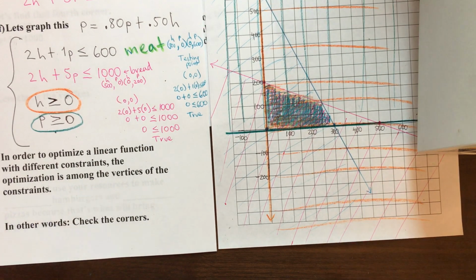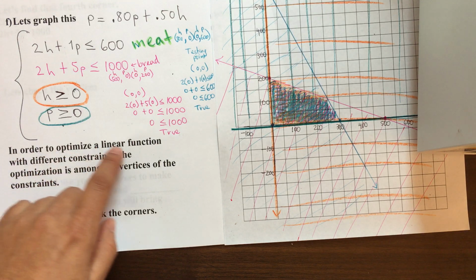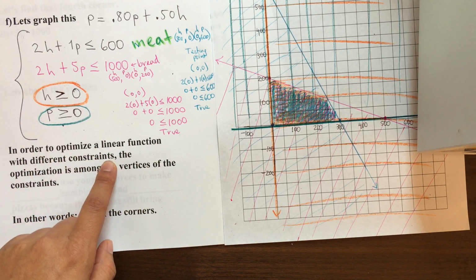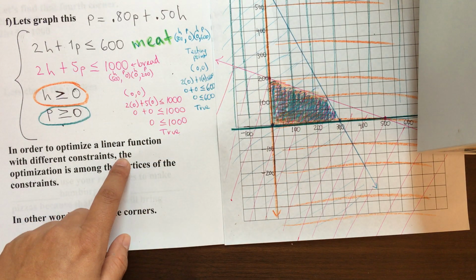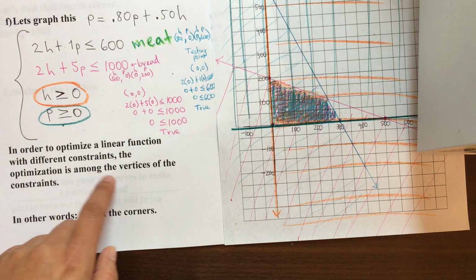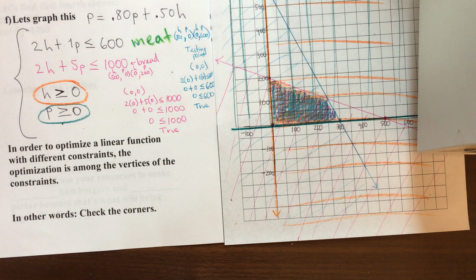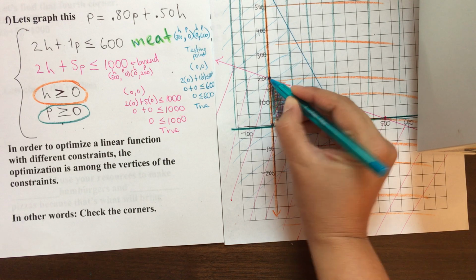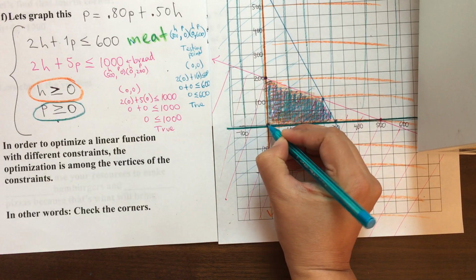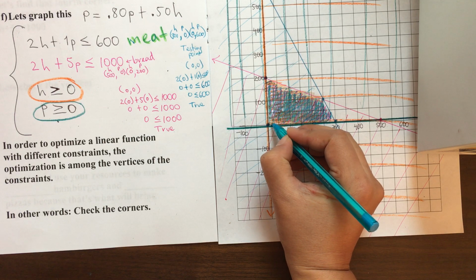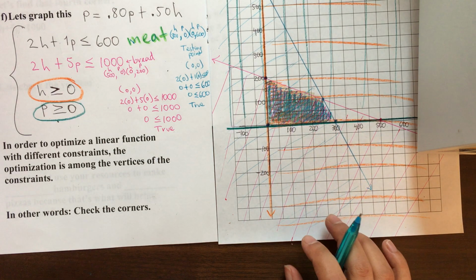Now, this is new information. It says, in order to optimize a linear function with different constraints, these are the constraints, these are the limitations, the optimization is among the vertices of the constraints. What that means is that we're going to be checking the vertices, meaning the corners, where these meet.